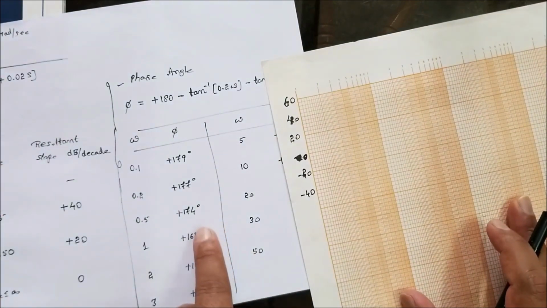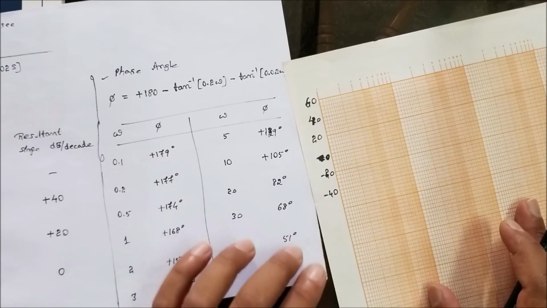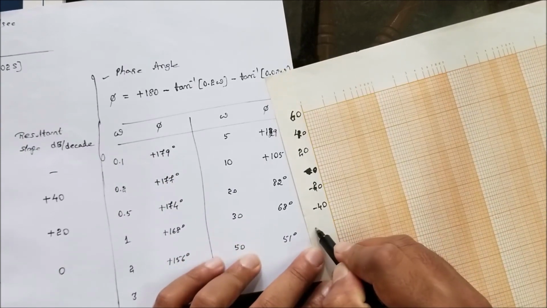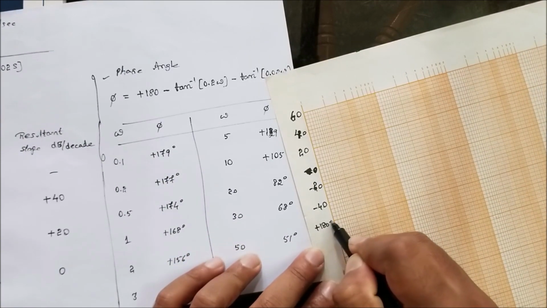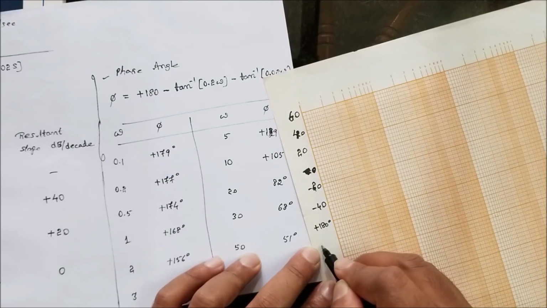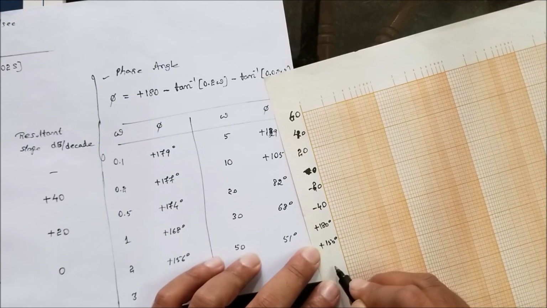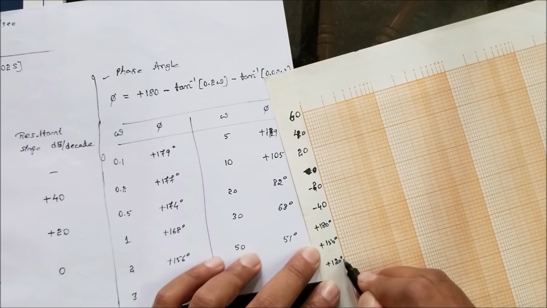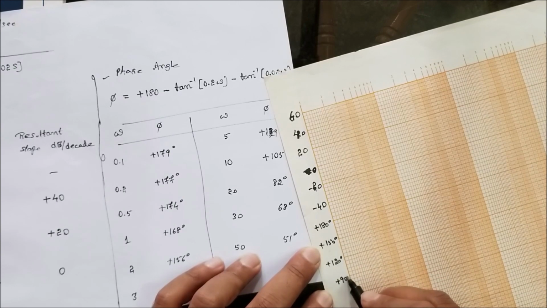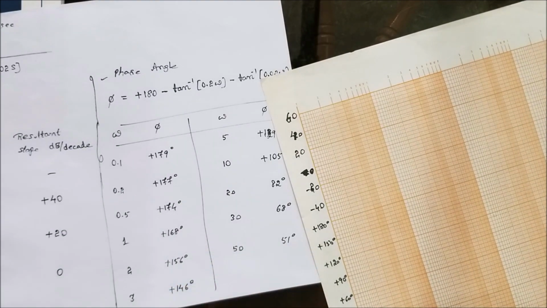And now coming for angles, if I look at the angles, they are all positive. Therefore, I will start the angles from plus 180 degrees. Plus 180, subtract 30 from it, it will become plus 150 degrees, subtract 30, plus 120 degrees, subtract 30, plus 90, plus 60, plus 30 degrees.